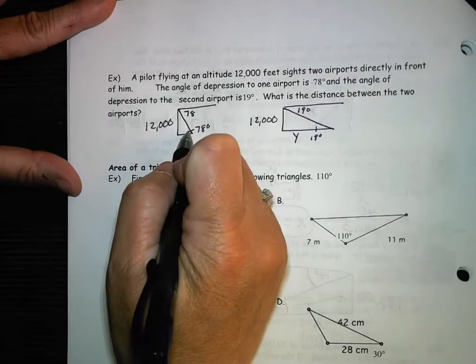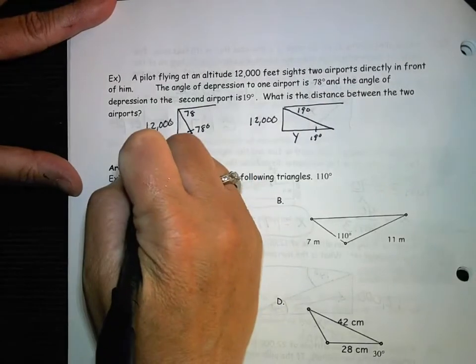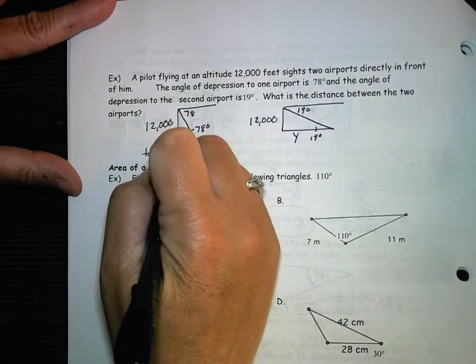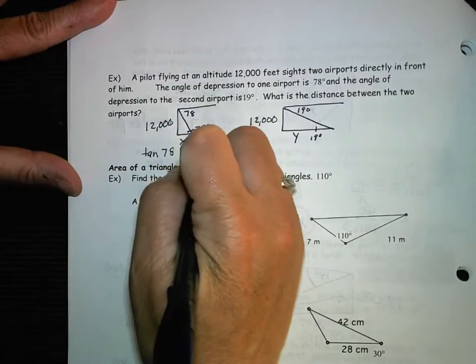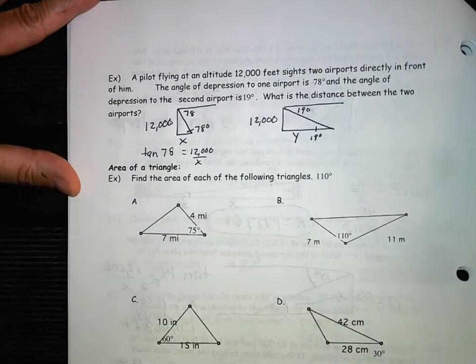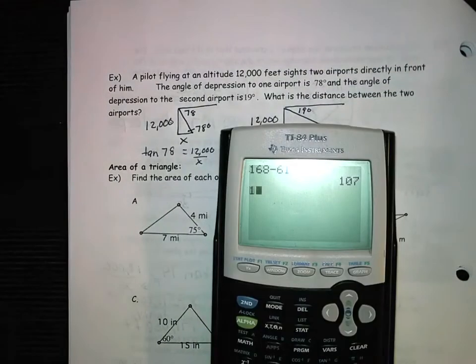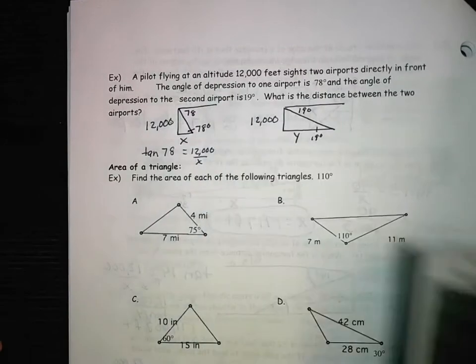So if we know this angle, opposite over adjacent, we have the tangent of 78 equals 12,000 over x. Flip those two things around and you will have 12,000 divided by tangent of 78.